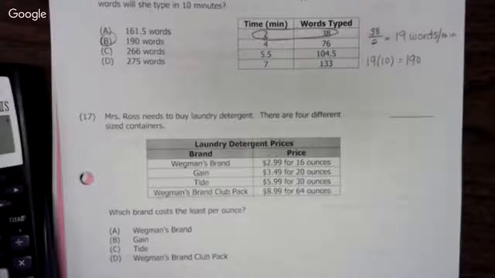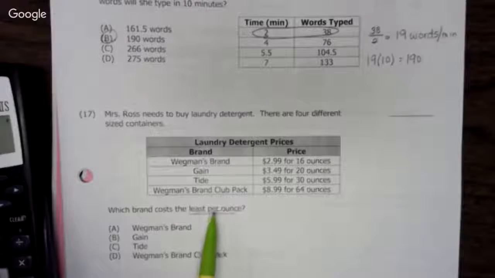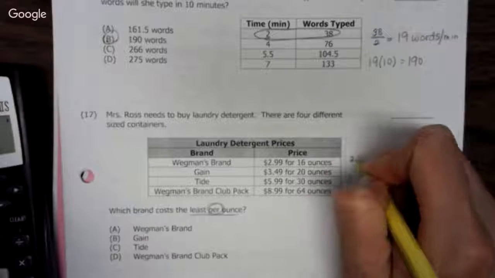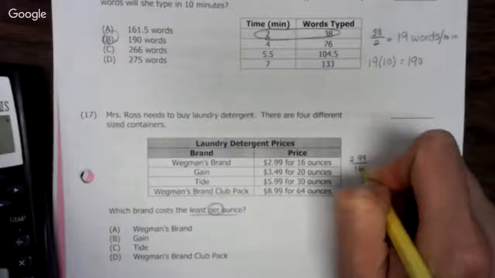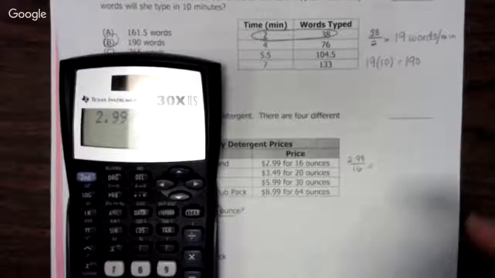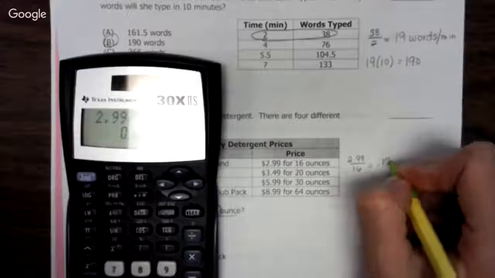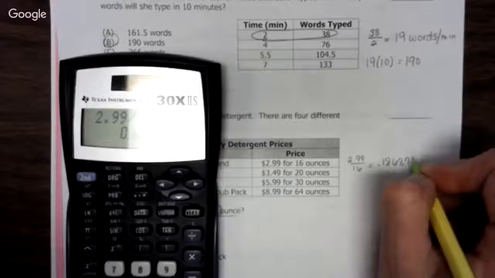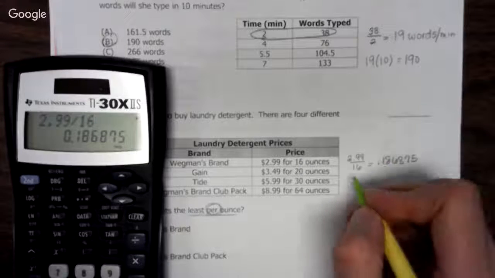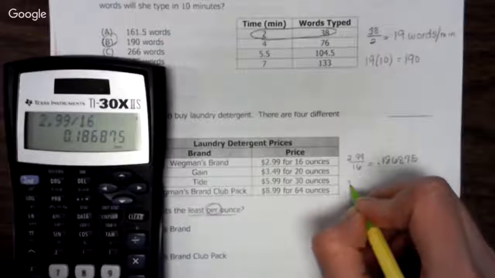Number 17, Mr. Ross needs to buy laundry detergent, 4 different size containers. Which brand costs the least per ounce? Per tells us we're finding unit rates. So for the first one, it would be $2.99 over 16. How much per ounce? So $2.99 divided by 16 is 0.186875. Now I'm going to write the whole thing because sometimes they end up being similar and you have to go to the third or fourth place value.